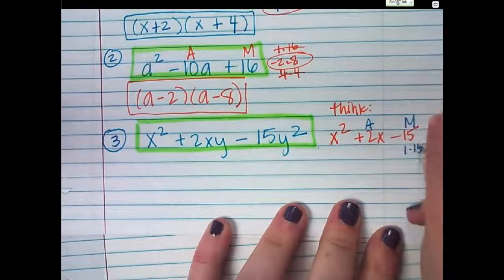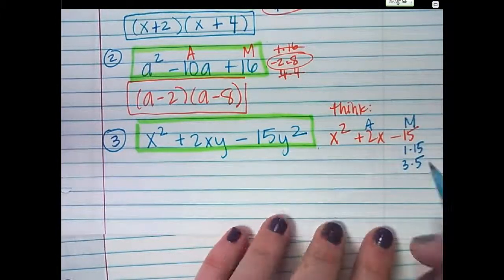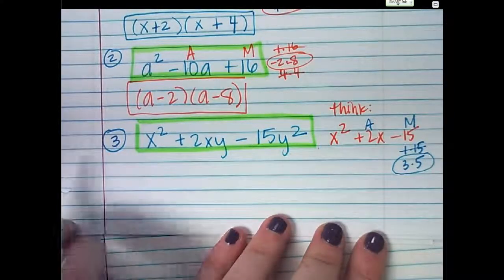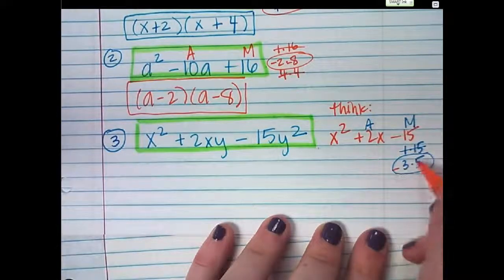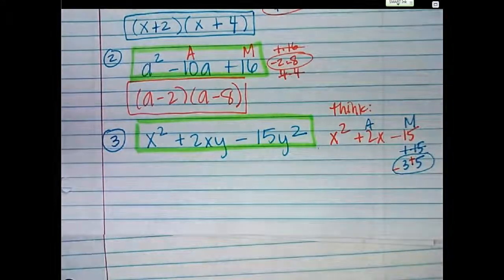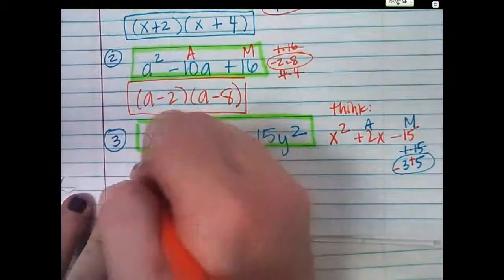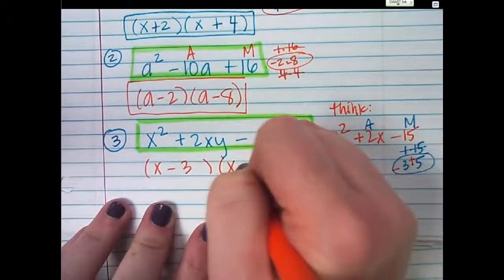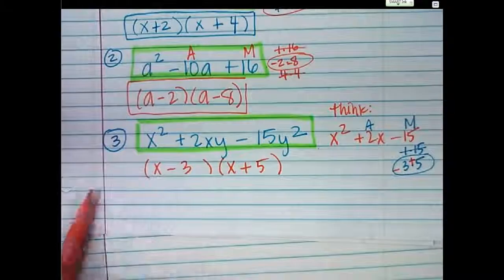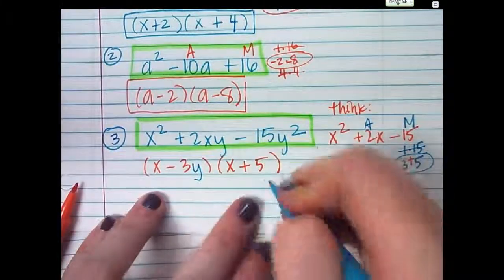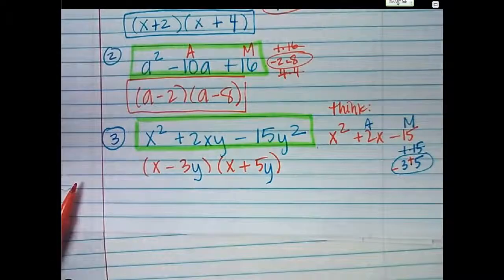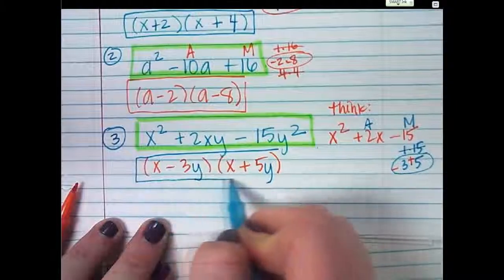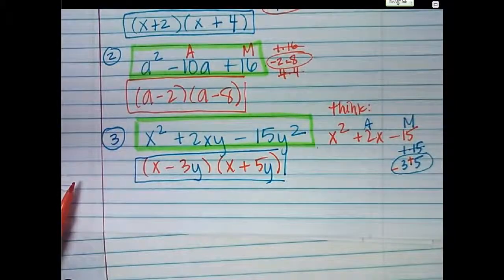So 1 times 15, 3 times 5. Definitely want that. 3 times 5. What are our signs there? Negative 3, positive 5. Perfect. Negative 3 and positive 5. So when you make your parentheses, I have x minus 3 and x plus 5. You just add the y's in on the numbers. So I make this a negative 3y and this a 5y. That's all you have to do. It's still your exact same factoring.